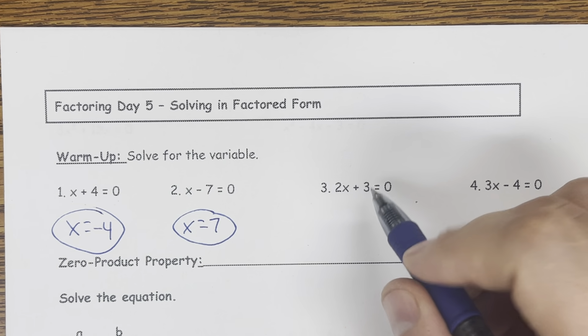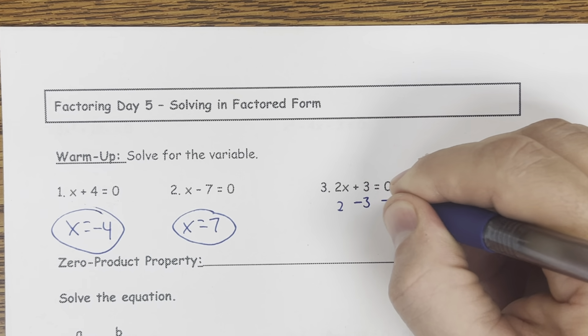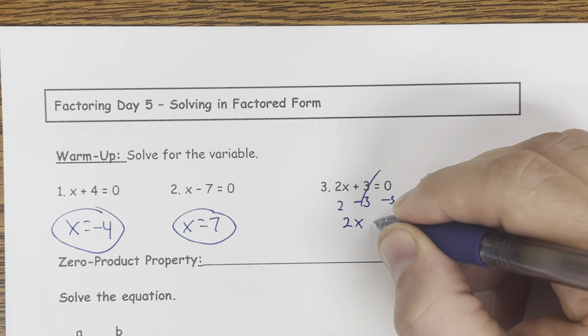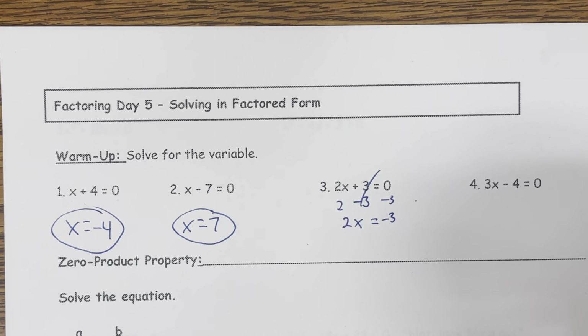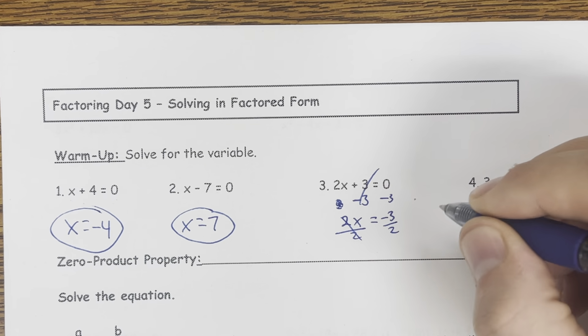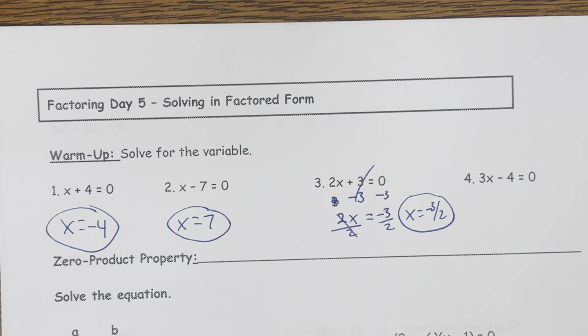Now this one's a little bit tougher. I can't really solve this one in my head, so I'll set up the equation, or it's already set up, sorry. So I'll subtract 3 from both sides. The 3's will cancel, and I'll be left with 2x equals negative 3. From there, we would divide both sides by 2, and we would get x to equal negative 3 over 2. That would be our solution.